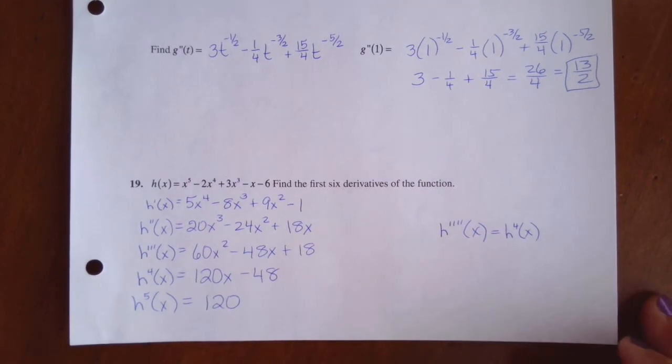Okay, so you've got to get these down, because everything we do is going to revolve around all these rules we're learning this week and next week with derivatives.